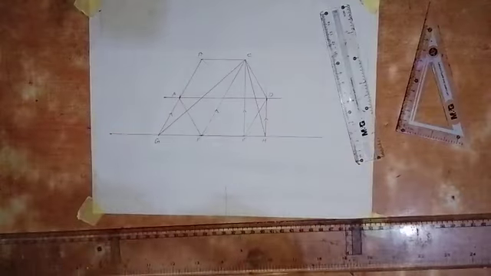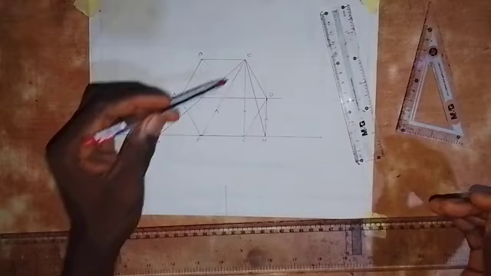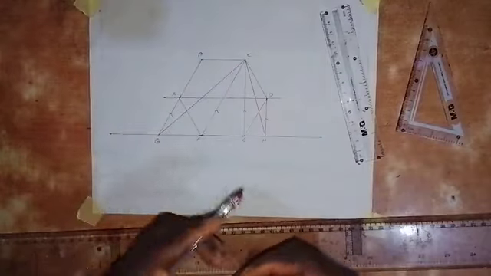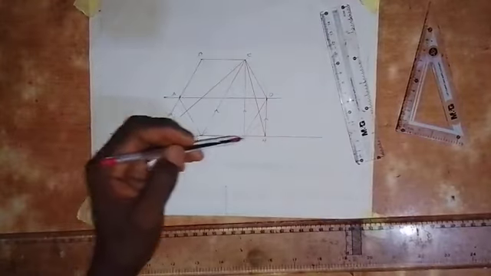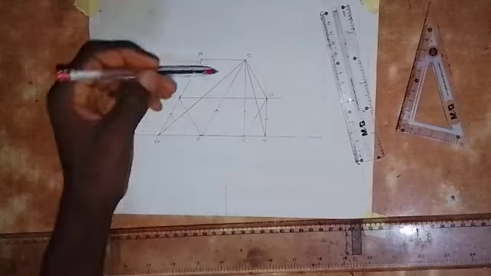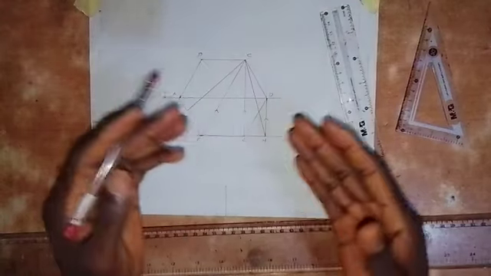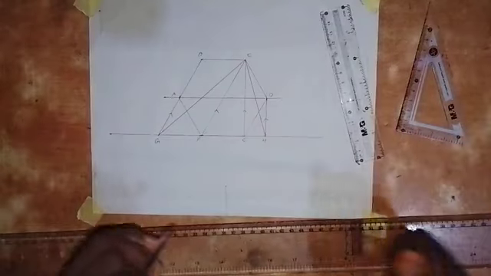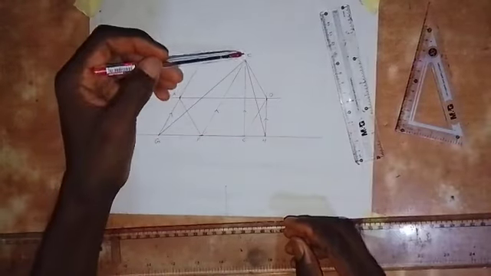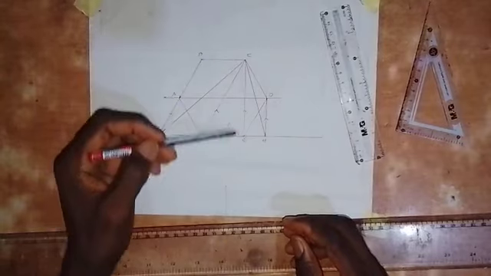Now, having done that, the next thing that we are going to do is to draw a rectangle that's equal in area to this triangle GCH. To do that, we need to draw a perpendicular down from point C to touch this line GH. If you look at it very well, this line CE is a vertical line. So that has been taken away. What we have to do now is bisect this line CE.